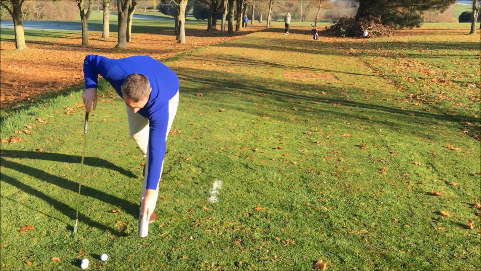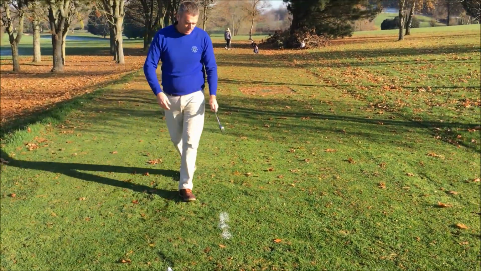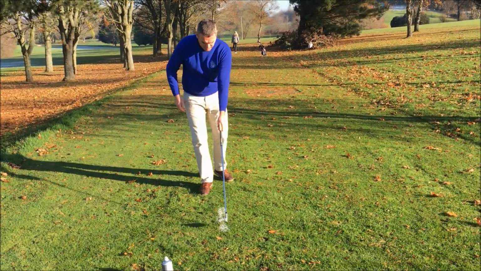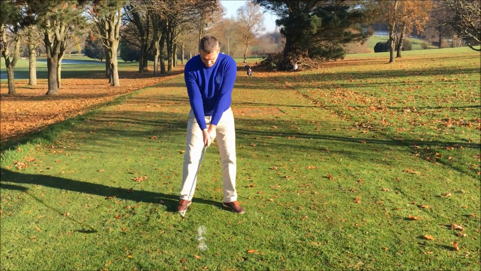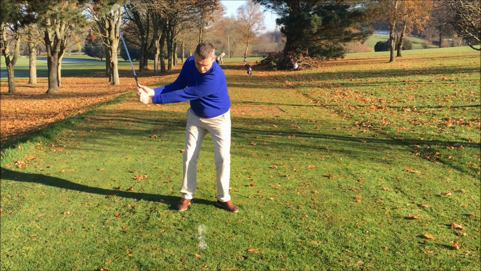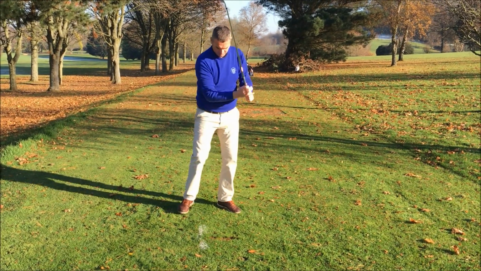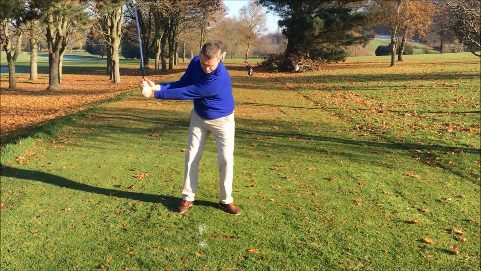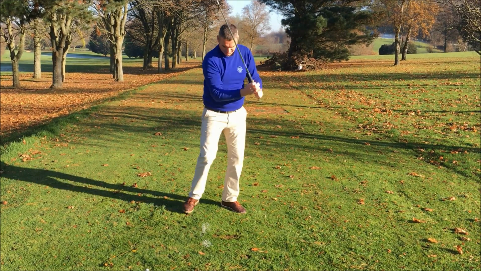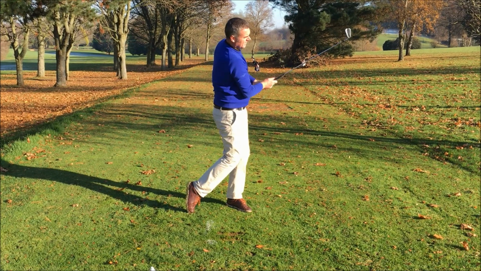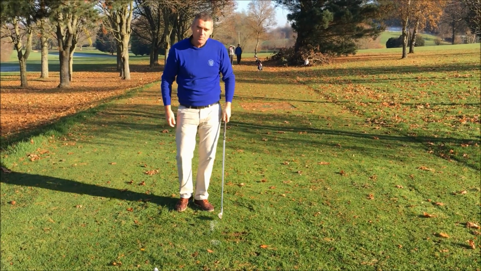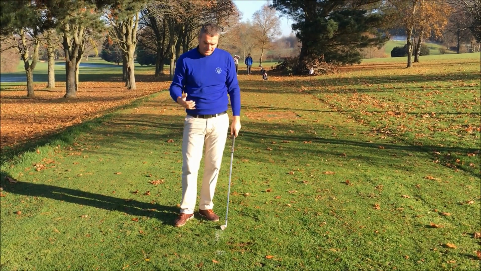And I'm going to have a little go at trying to see how consistent my low point is. So I'm going to set up, my aim is to just in front of this white line, try and make my divot appear. And as you can see, I've done pretty well there at getting the divot in the right place.